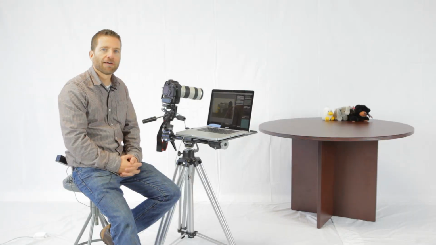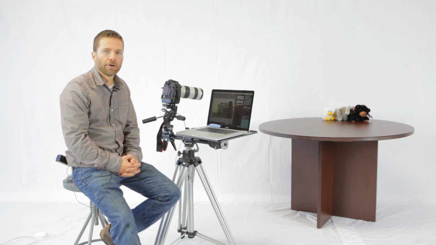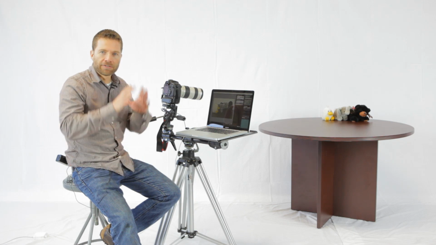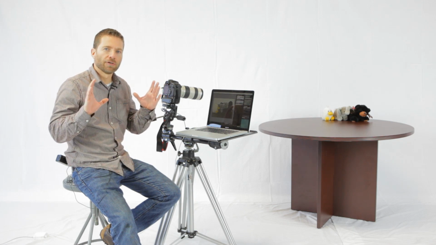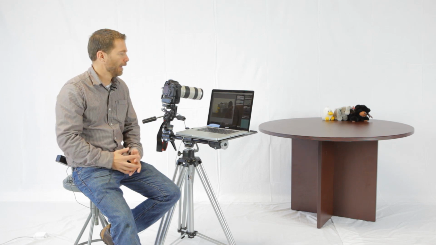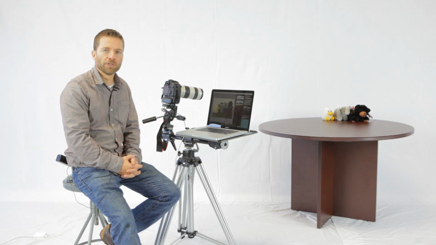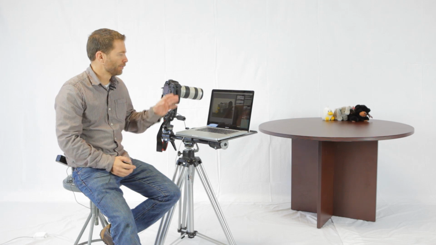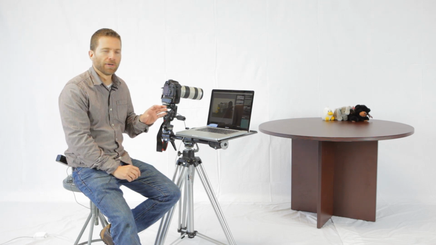Now, many cameras have what's called a spot metering system, which allows you to limit the area of exposure from the entire frame that you're looking at to just a very small section. And in some situations, it's useful to use that. However, this demo is not just to talk about spot metering, but just to talk about metering in general.